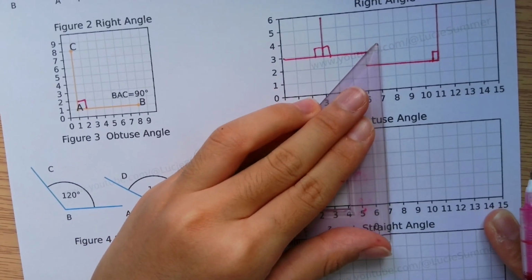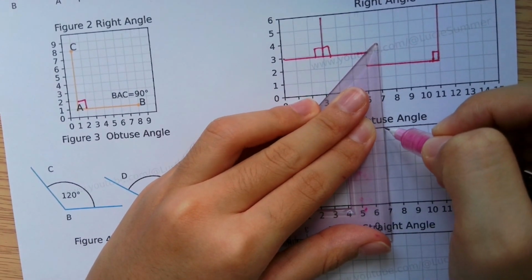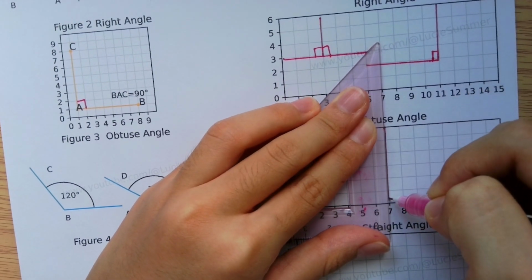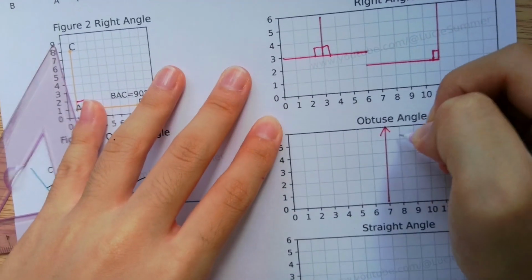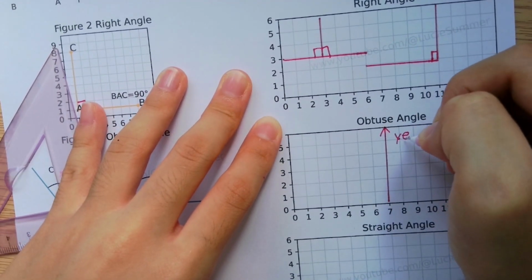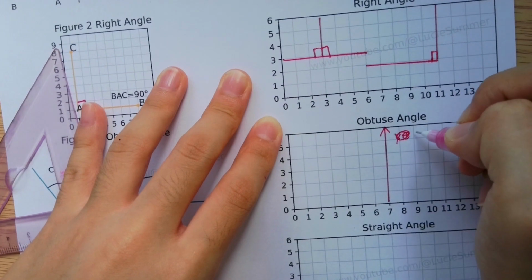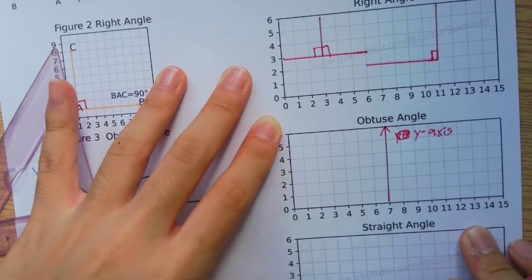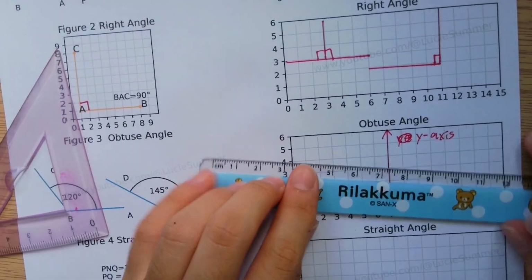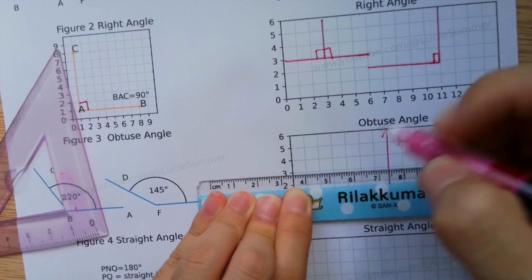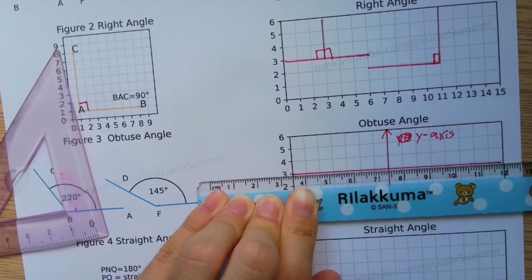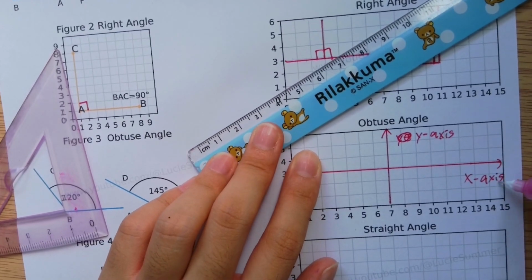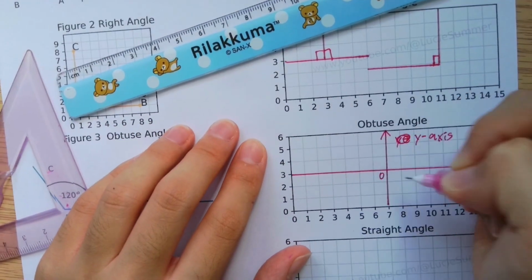So first, as always, we'll draw the x-axis and the y-axis first. So this is the y-axis over here, and this is the x-axis. And this is the 0 point.